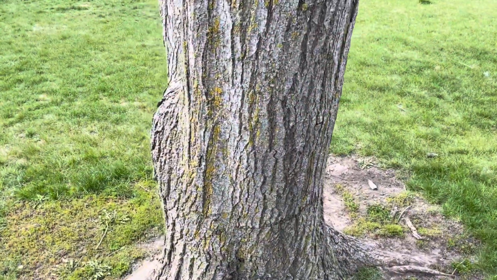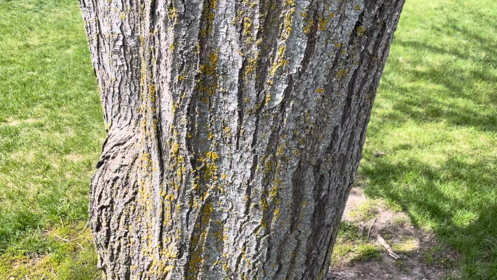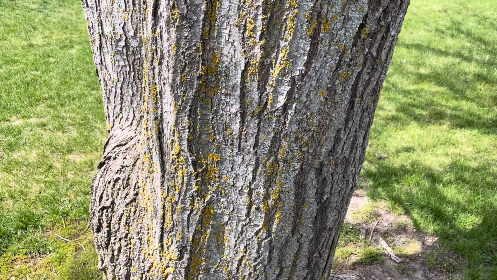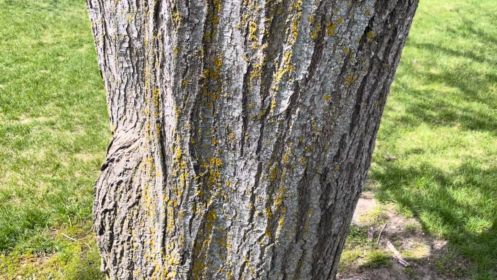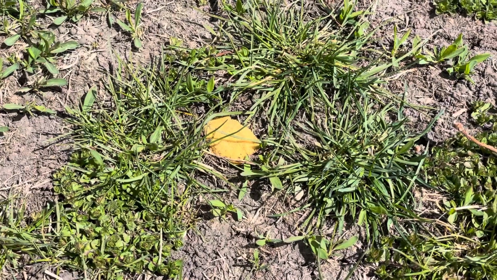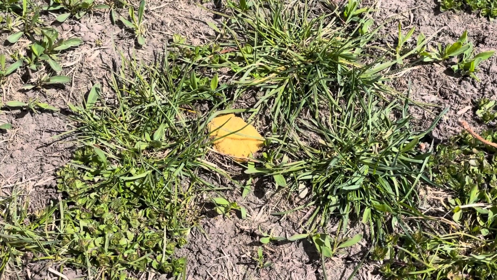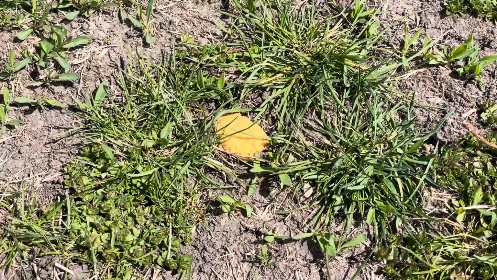What we can see on this tree is some growth. What we have is lichen that is growing on this tree. It is a relationship between a fungus and an algae where both organisms benefit from their relationship with one another. What you can see on the ground here in yellow is an organism that is breaking down and decaying the dead plant matter that's found on the ground.